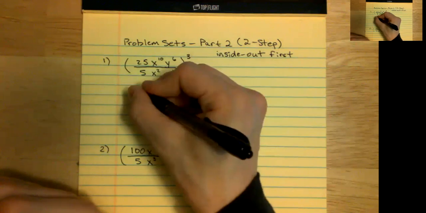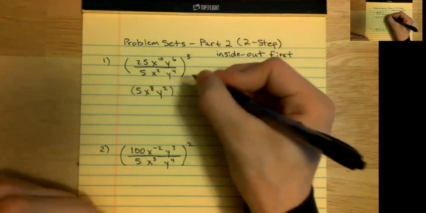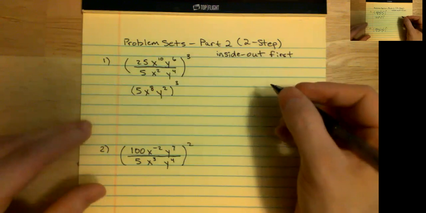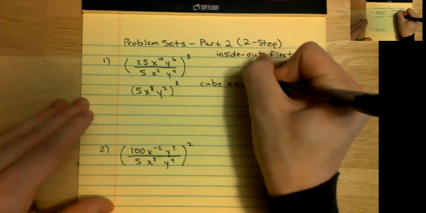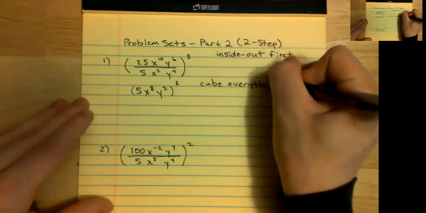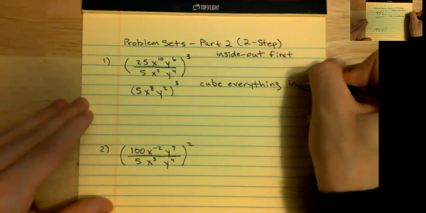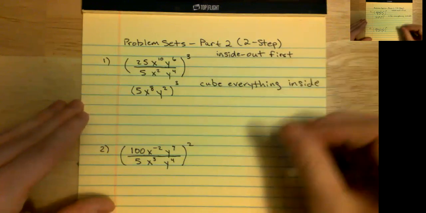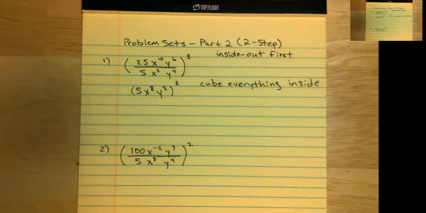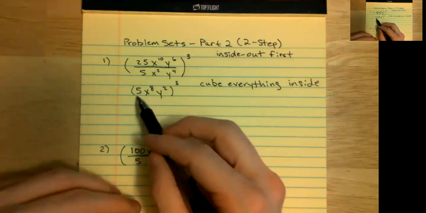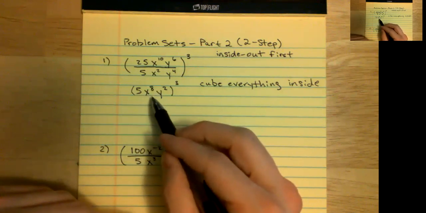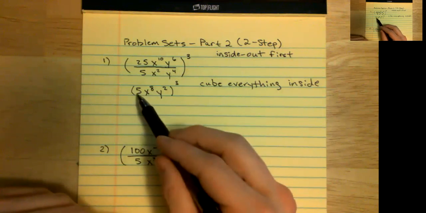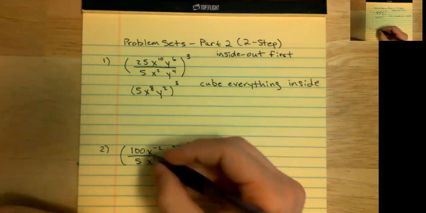So now I basically have whatever I have in parentheses, and I'm raising everything to the 3rd power. So now I can actually cube everything on the inside. Okay, so there are 2 ways we can think about it. We can do the numbers first and then the variables second, or we could do the variables first and the numbers second. This 5 out in front, when I cube that, I'm going to get 125.